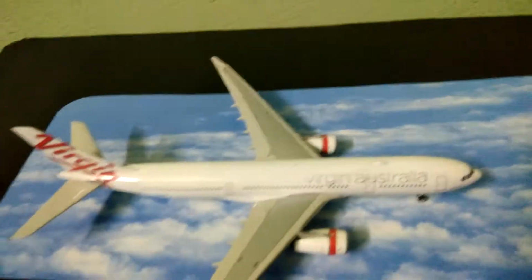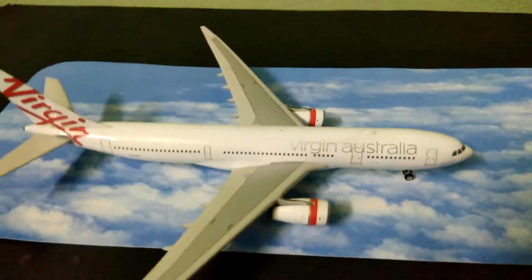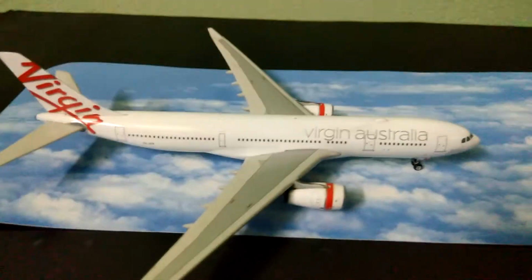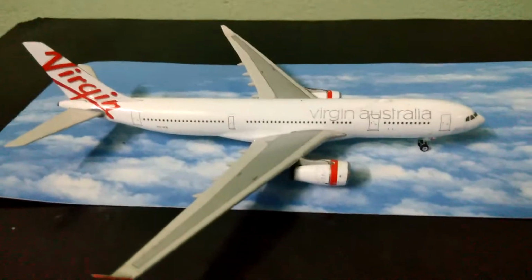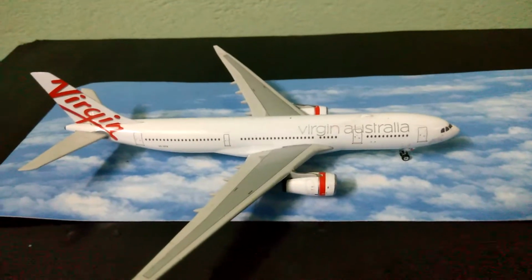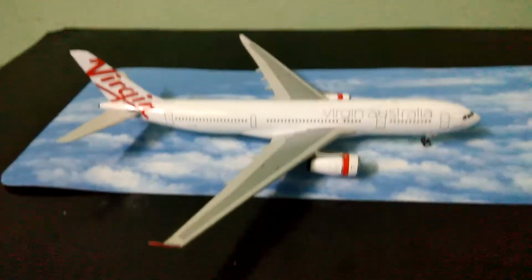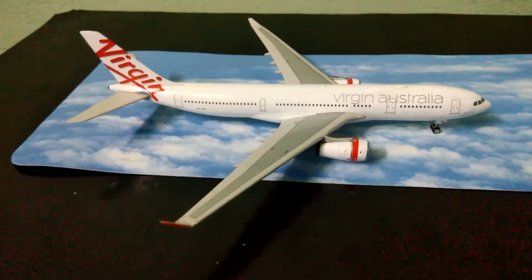So why do we say scale models? Because these come in different scales. For instance, this model, you can see, is a 1:400 scale. That means it is 400 times smaller than the actual airplane. It resembles the actual airplane in all respects, except that it is 400 times smaller. So that's what I mean by 1:400 scale.